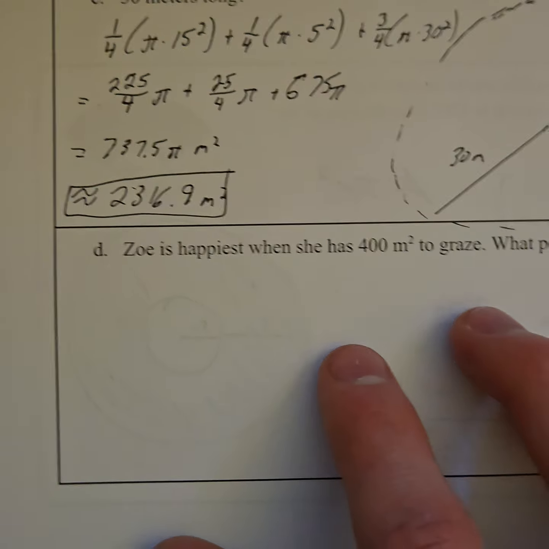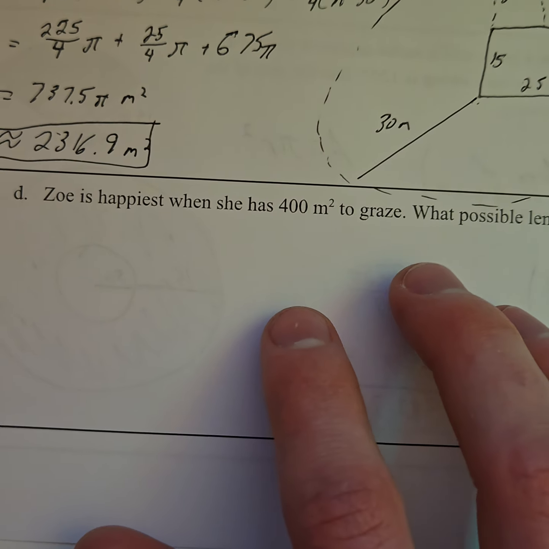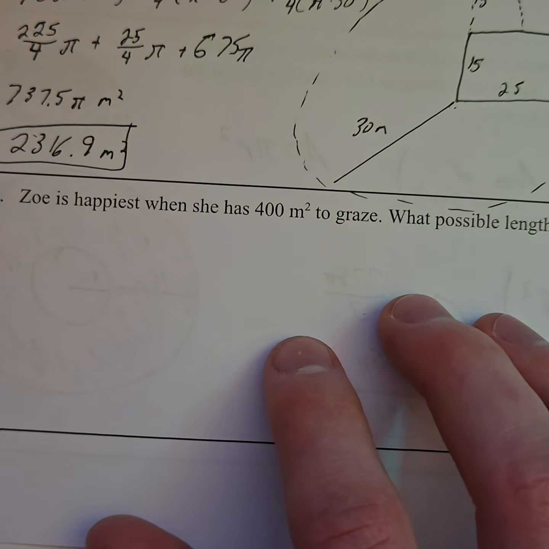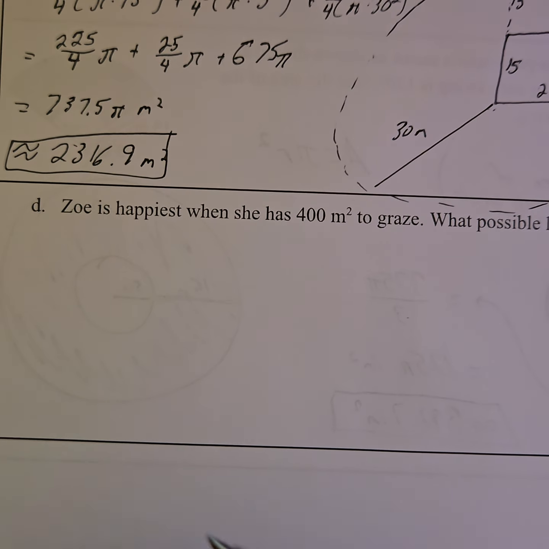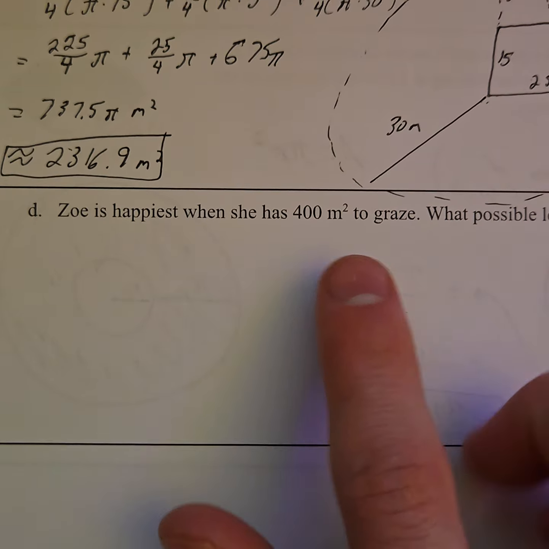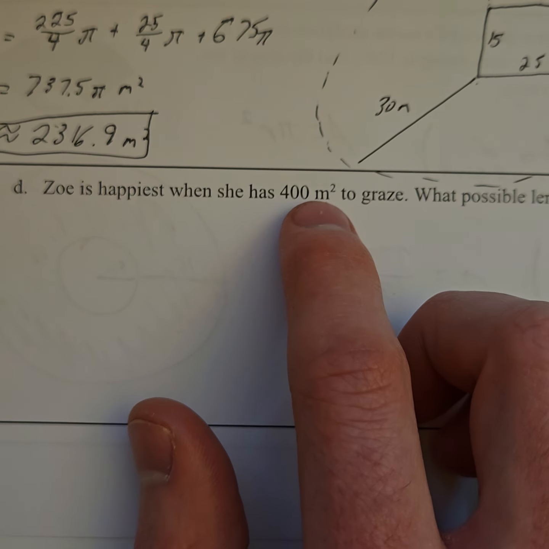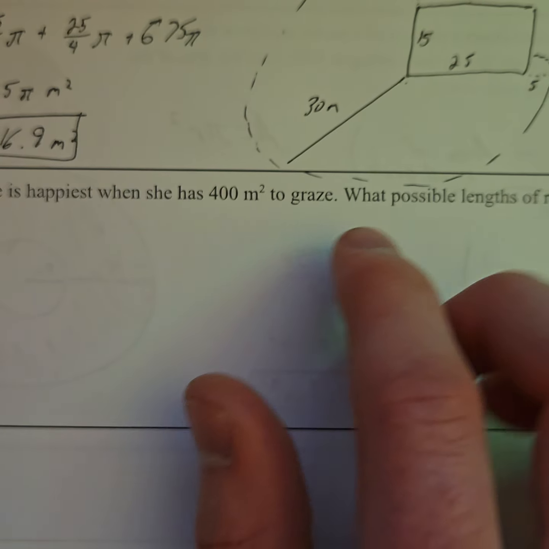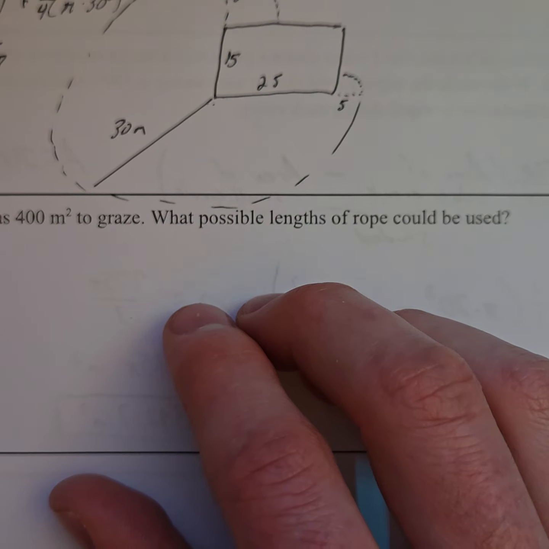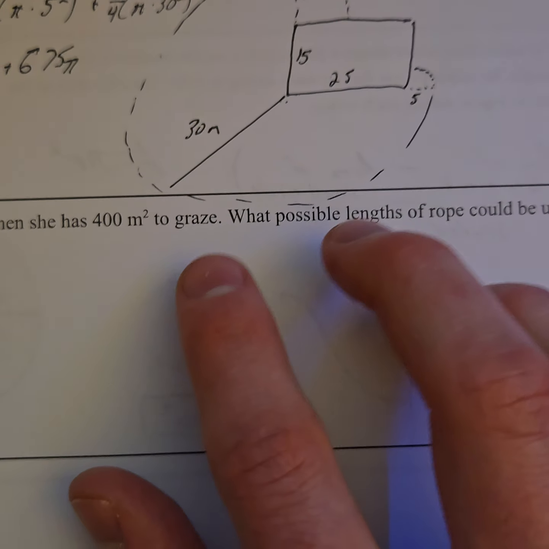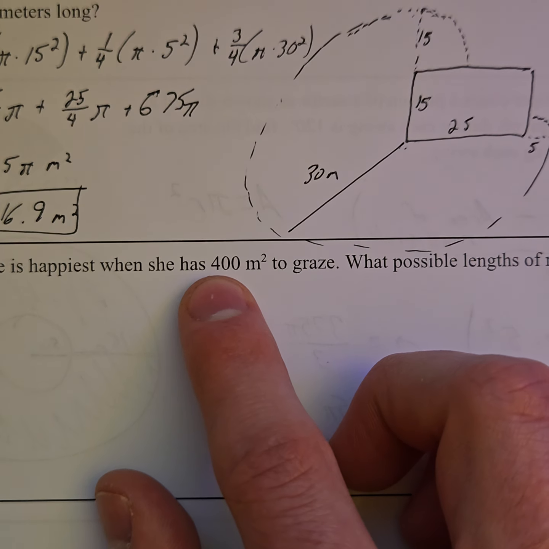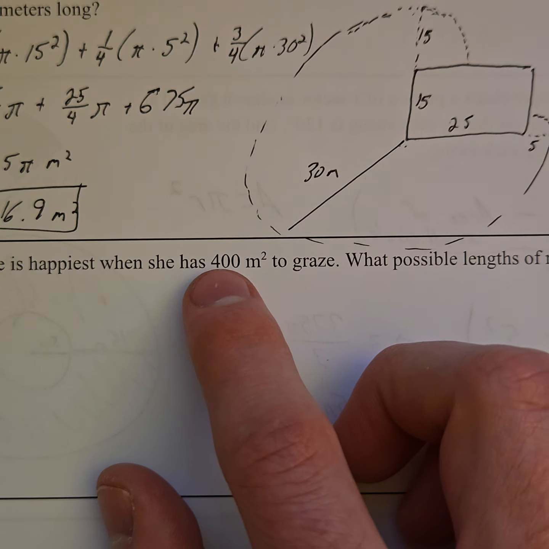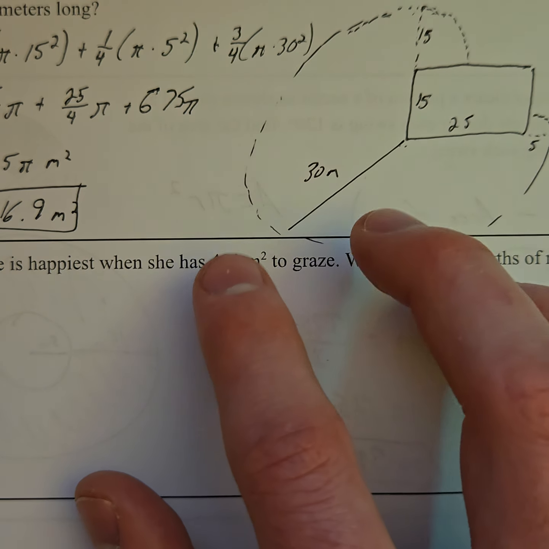Okay. All right. This part D, this one's kind of a tough one. If you want, you can try this one out. If you want to pause the video here, you can end the video here. If any of you want to try this one out, go ahead. It says Zoe is happiest when she has 400 square meters to graze. What possible lengths of rope could be used? Okay, so you have to find what length of rope gives you exactly 400 square meters. So you can try that out.